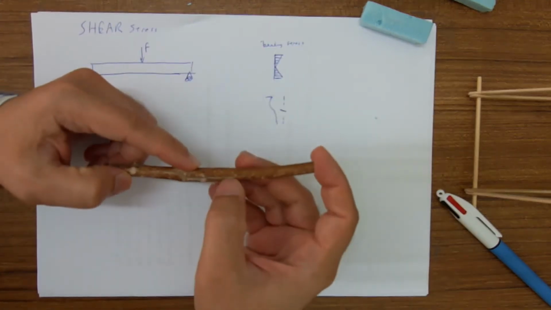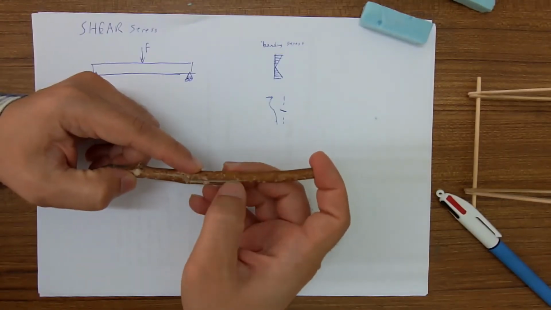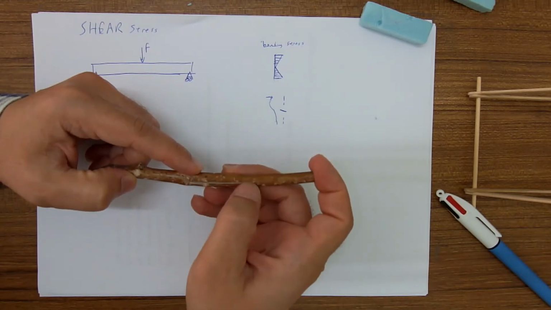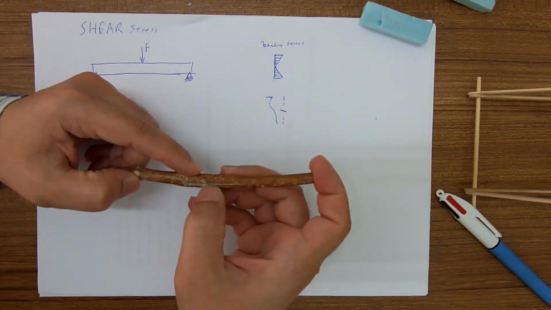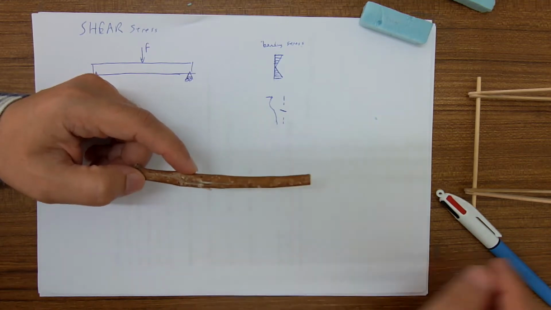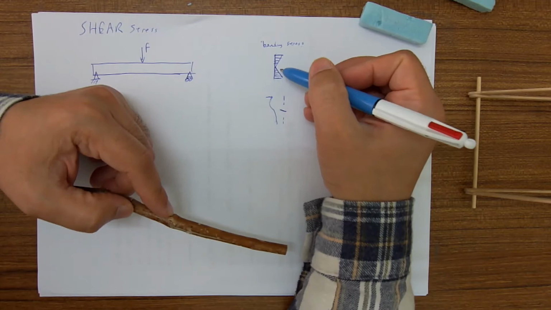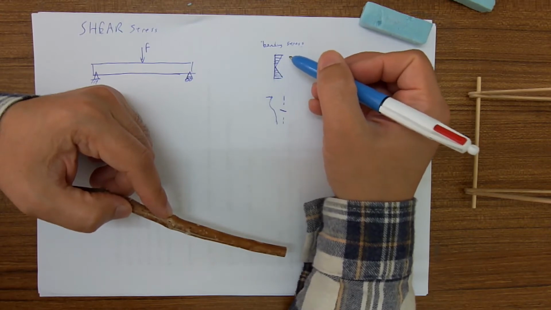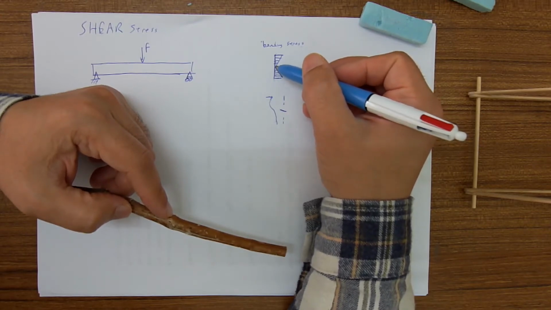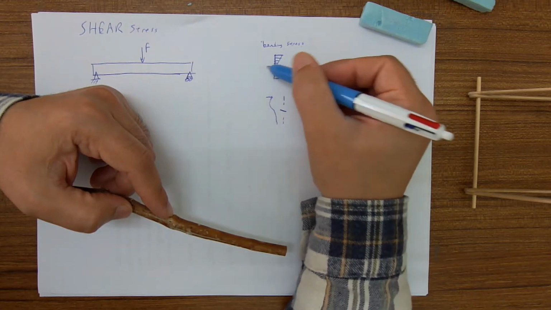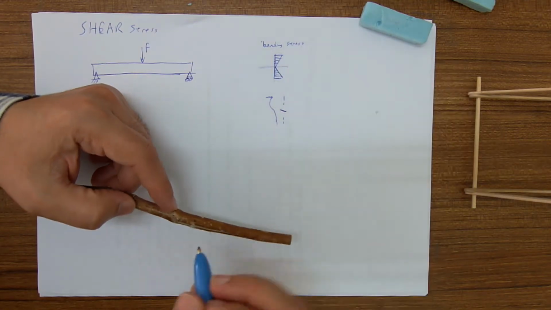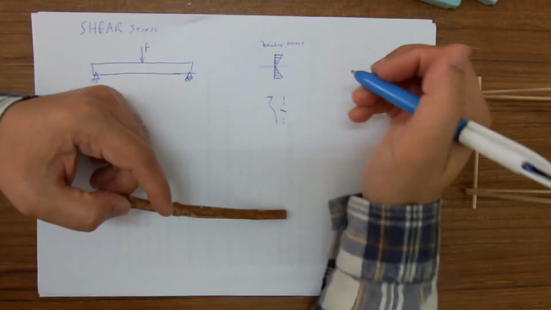So why is the shear higher? Why did this material fail at the mid? It is because the shear stress is maximum at the mid of the section. It is opposite to what bending stress has. Bending stress is 0 at the neutral axis, but the shear stress is maximum at the neutral axis.